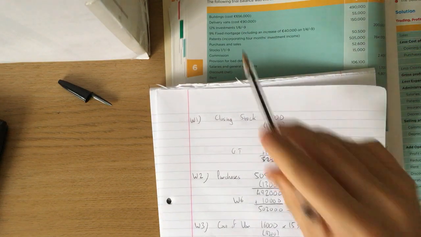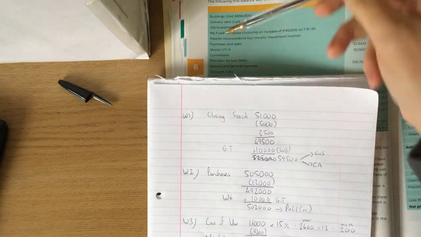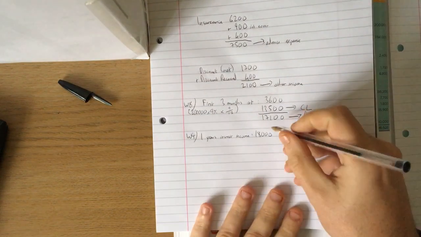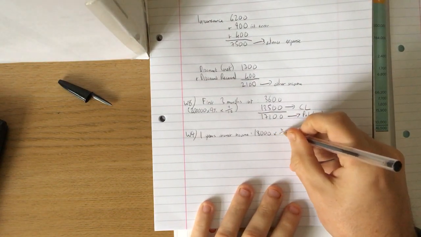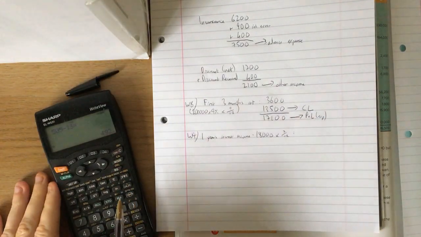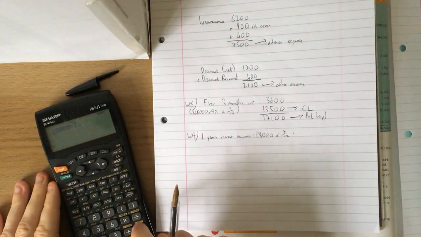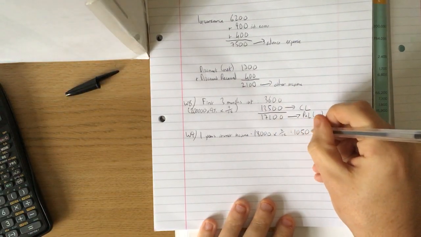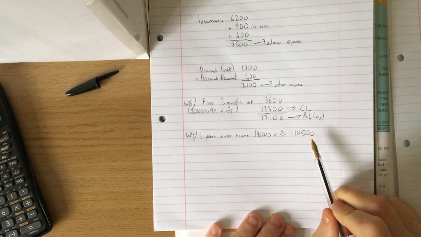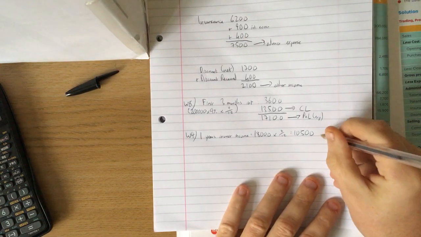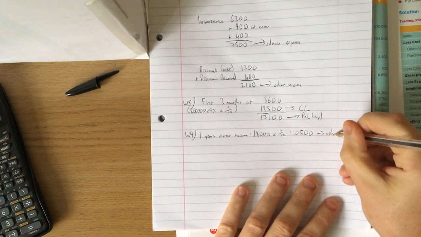It's very easy in your head to think that's 6 months of the year, but from 1 June would be 7 months. So 18 grand is a full year's income. So let's multiply that by 7/12. And that's 10,500. So that's what the investment income should be in the accounts. Okay, so that's going to be other income.